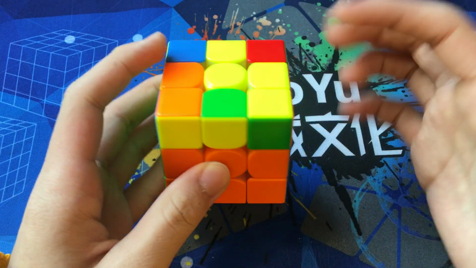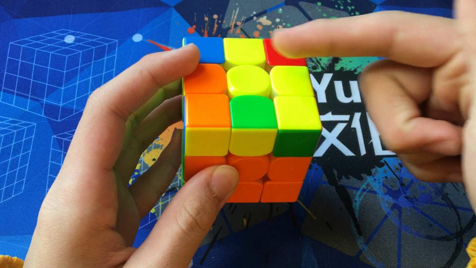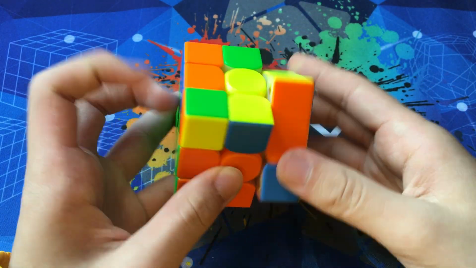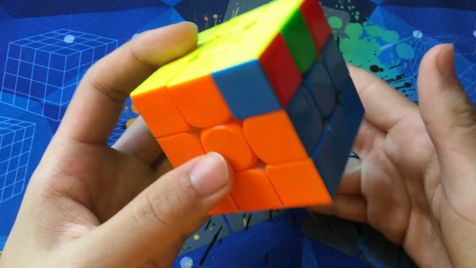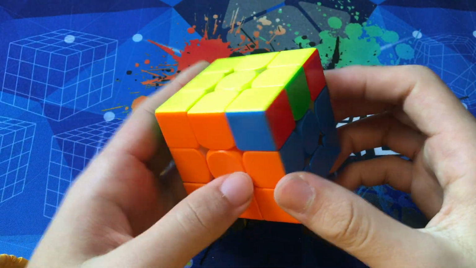So for example, I know here it's going to be diag, and so I would learn another alg to resolve the diag to make it not diag for the PLL, because I know this alg for this case. So it's good to know 2 OLL algs for each case, just so you can avoid diag in your solves, and they'll just be cheaper.